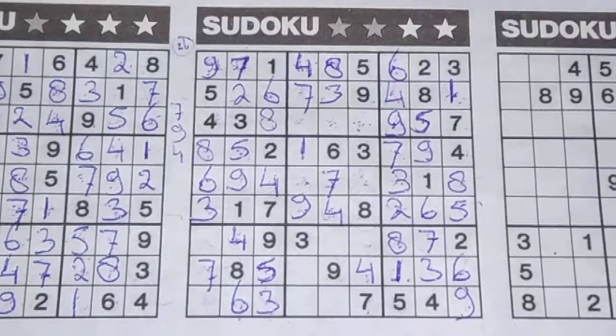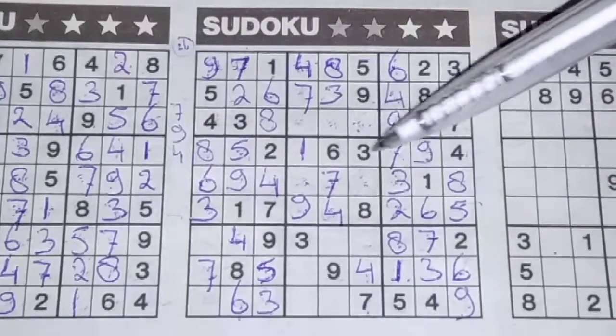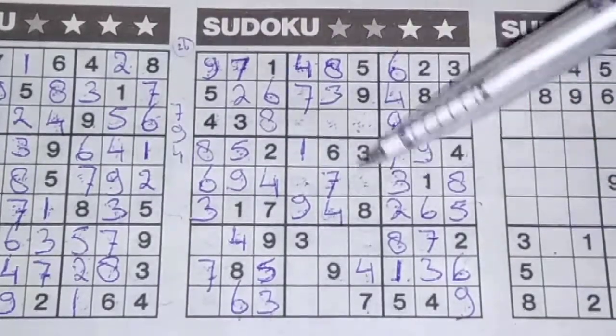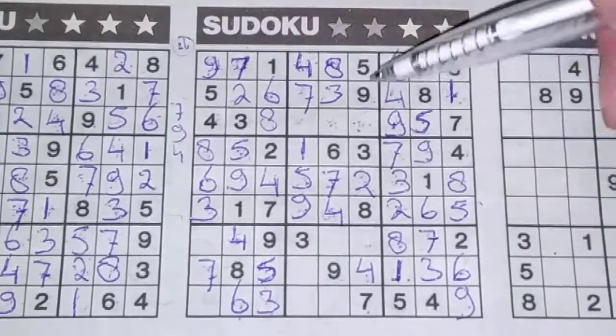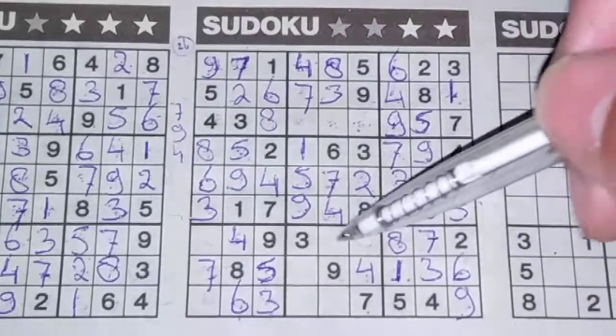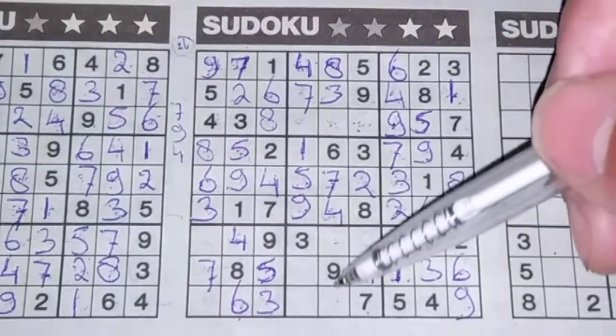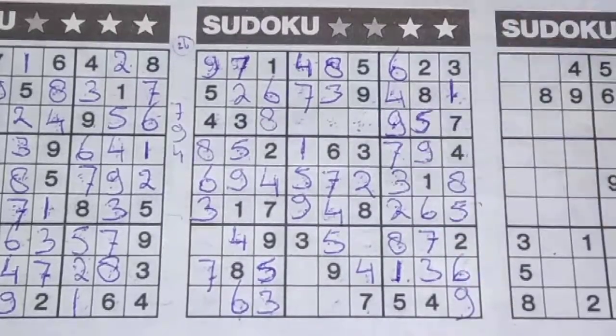Then 2 numbers left in this big square. For the numbers 2 and 5, we have a 5 here. No 5 there. 5 should be here, and the 2 goes there. 5 in this column, 5 in that column. So in the middle column, the only 2 places for the 5, here or there. We see here 5, no 5 there. 5 should be here.